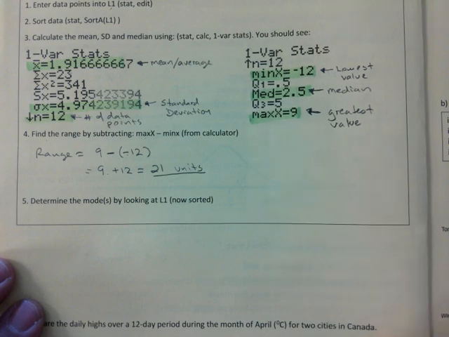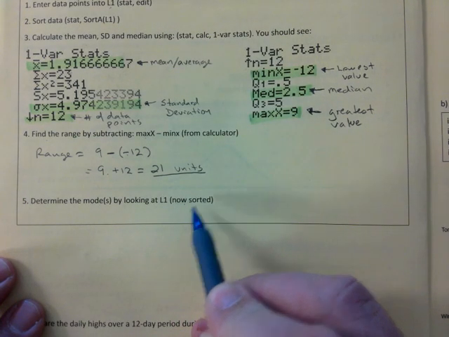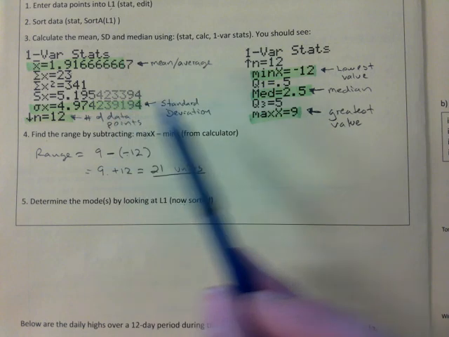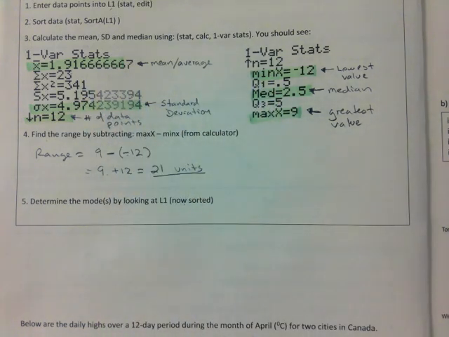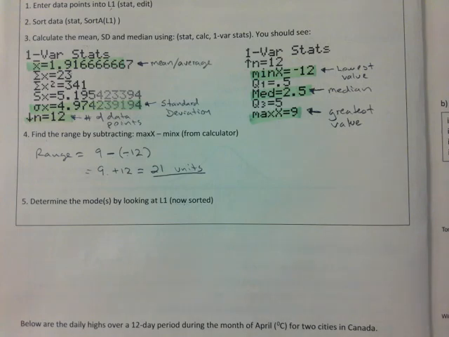Determine the mode or the modes by looking at L1, which is now sorted. I'm not going to go through it because we don't have them. Like right now, we don't know what the data is that was used to come up with these points, right? But this is just how you would find the mode. And maybe we'll just leave that at that.